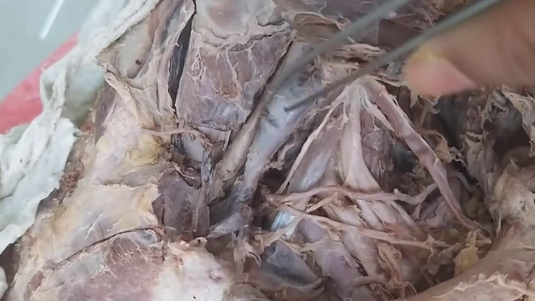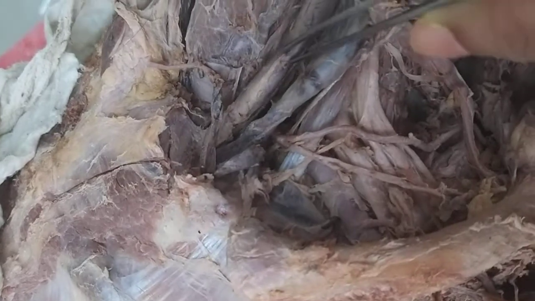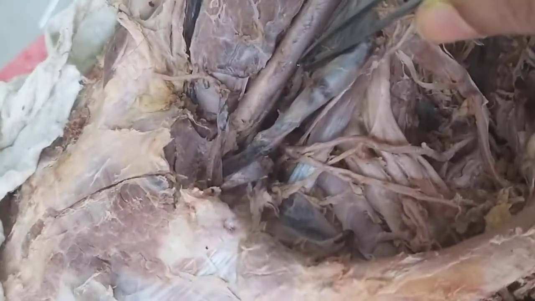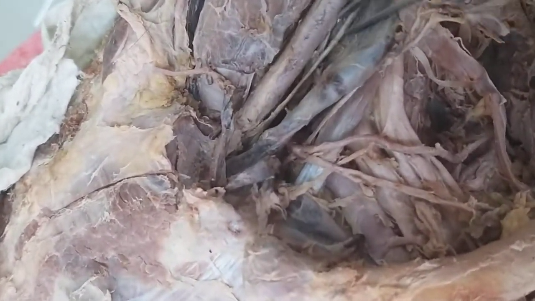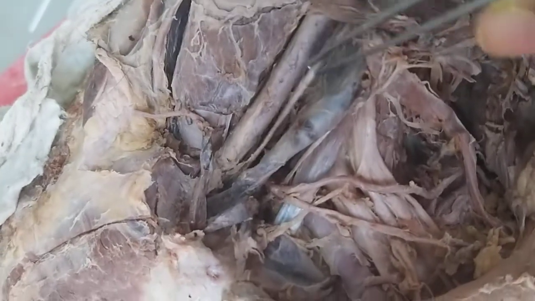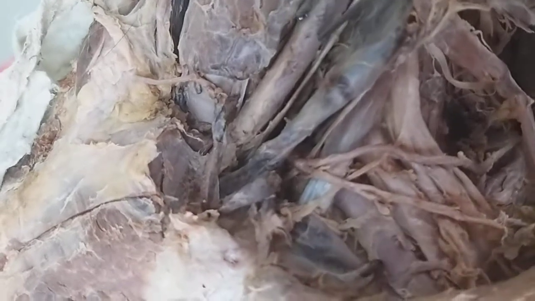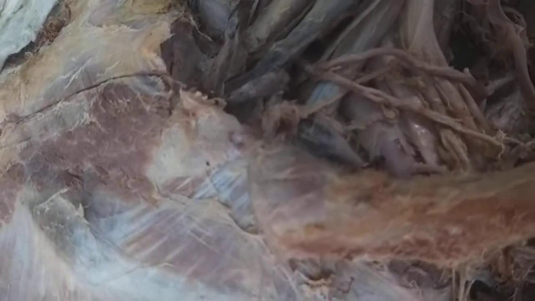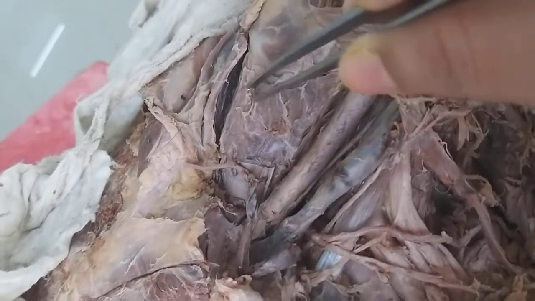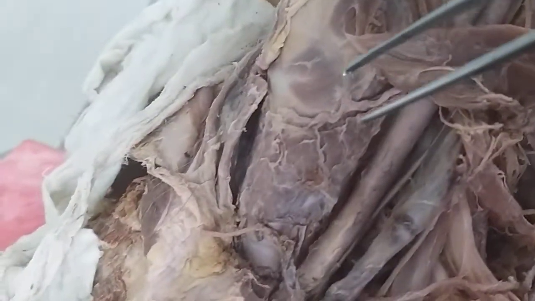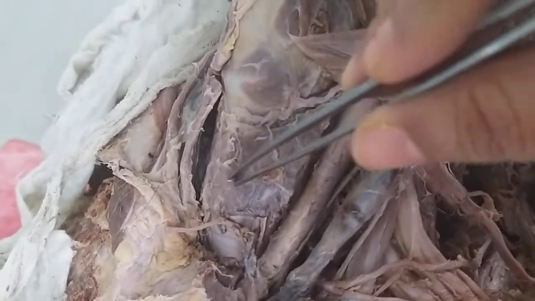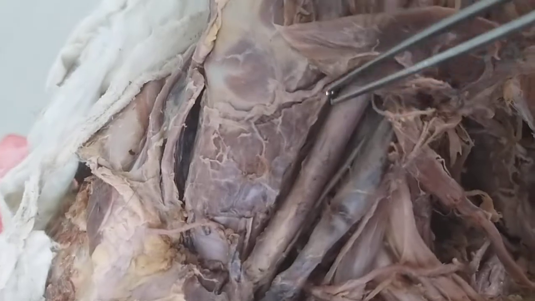This is the internal jugular vein. This is the common carotid artery, and in between them in the sheath lies the vagus nerve. Now if you see further here, this is the thyroid gland.